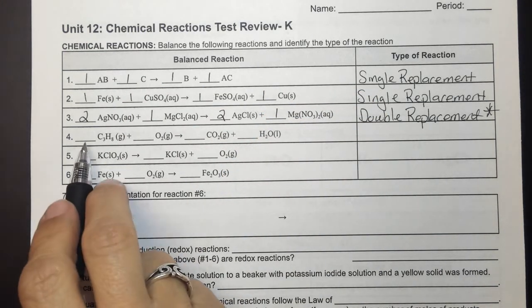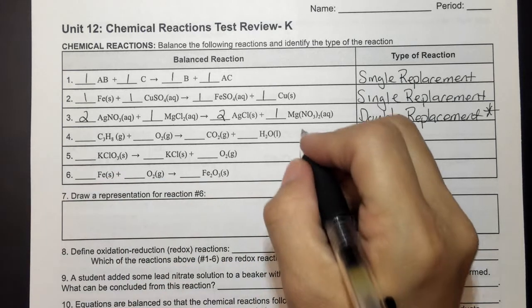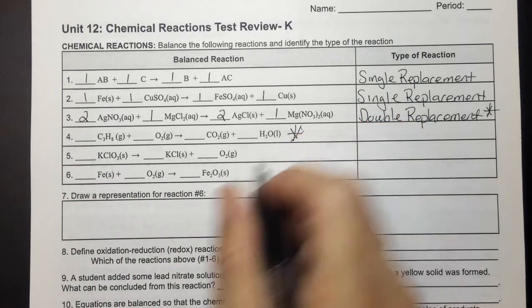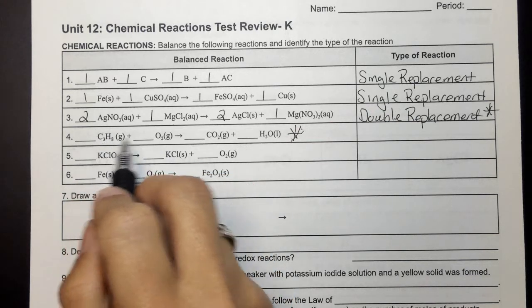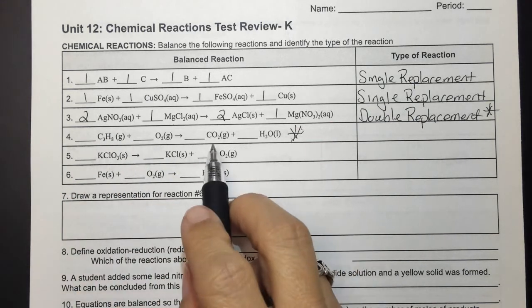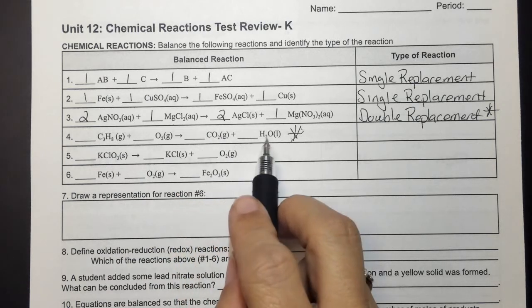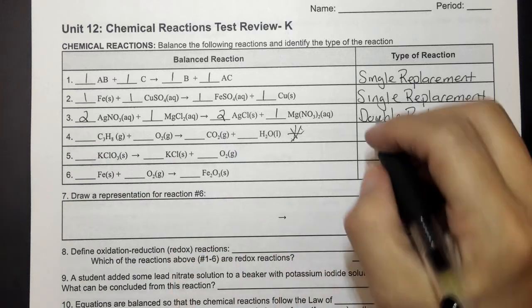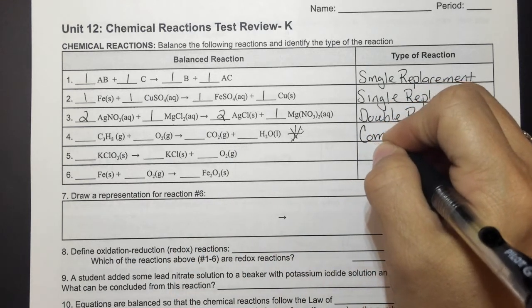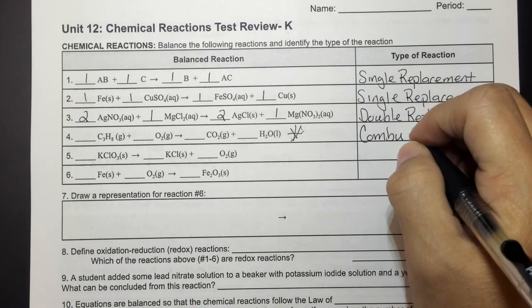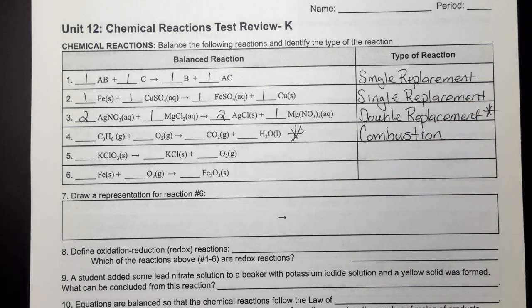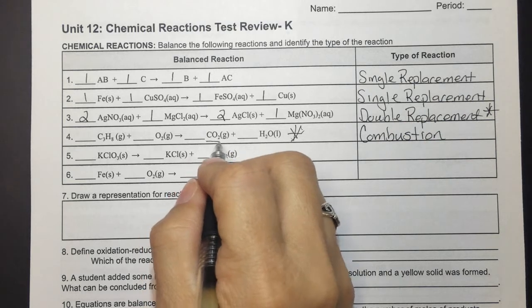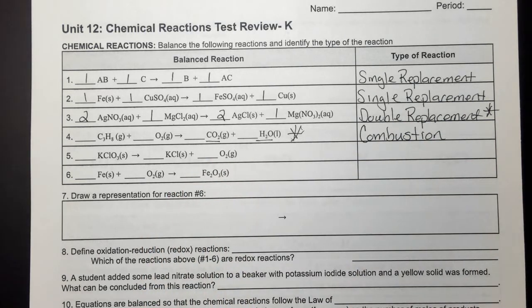In equation number 4, this is the one we told you guys to make sure you pay attention to. When I have a carbohydrate and oxygen, that means something is going to burn, and so my products are carbon dioxide and water. Anytime my products are carbon dioxide and water, this is that unique type that we call combustion. Okay, key thing you're looking for there is your products being carbon dioxide and water.